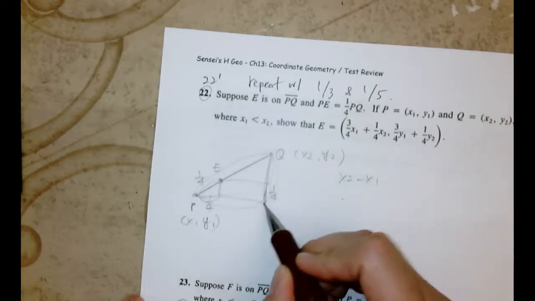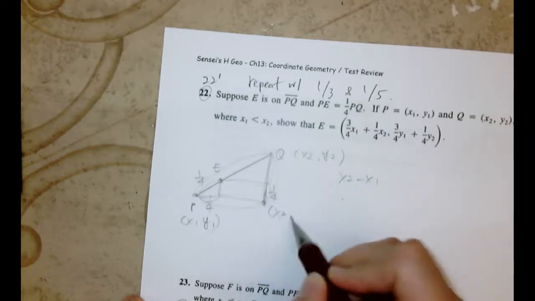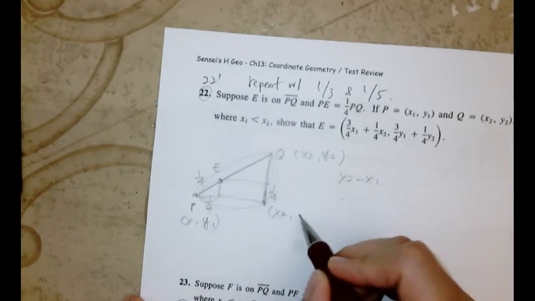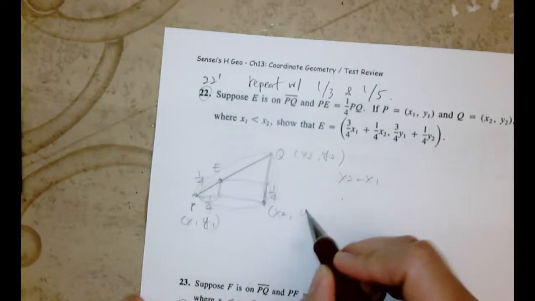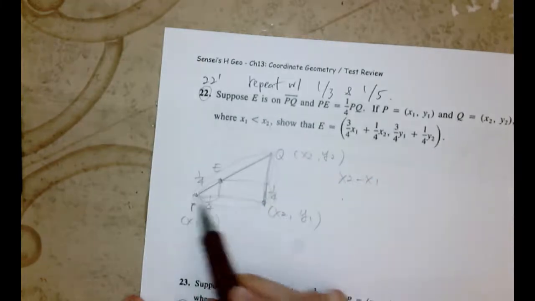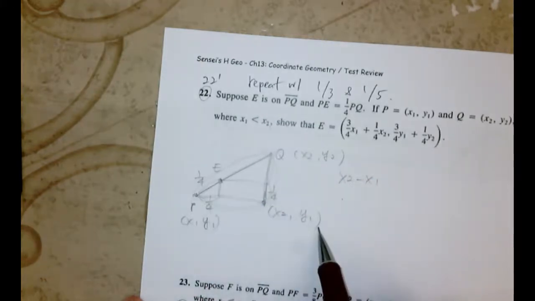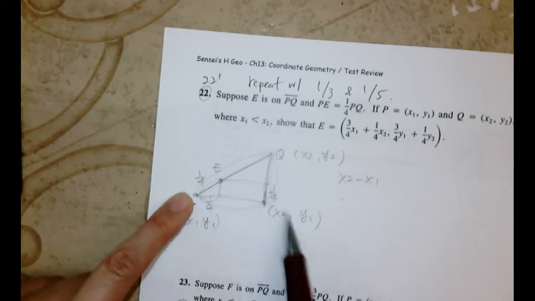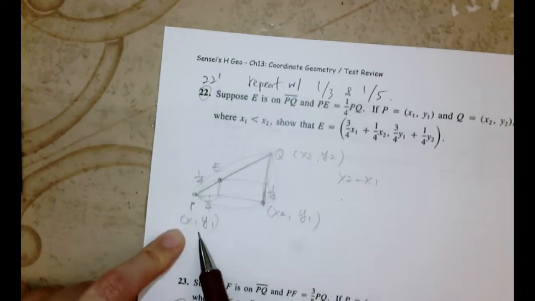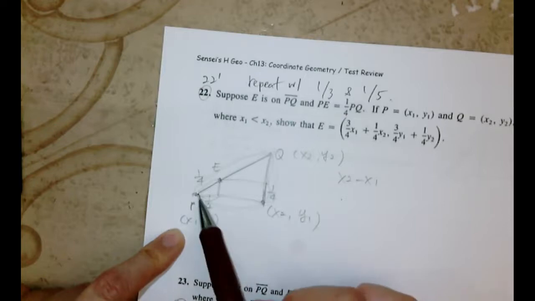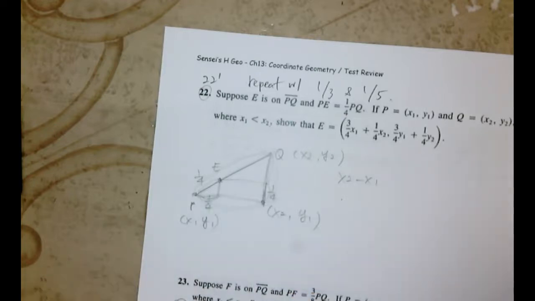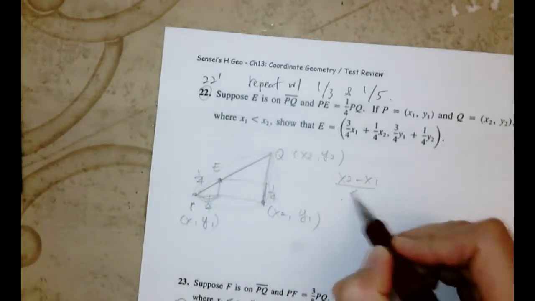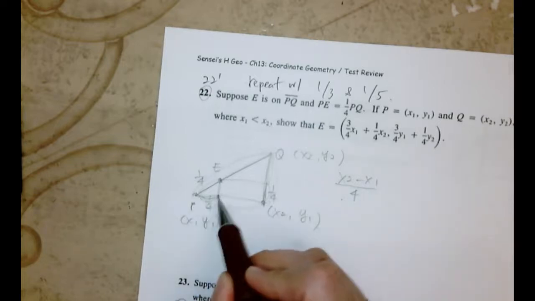This point right here is x2 and y1. The x value is x2, the y value is y1. That's the coordinate of this point. So the distance between here and here should be x2 minus x1. And then we are looking for this distance, so you divide by 4 to get this distance.